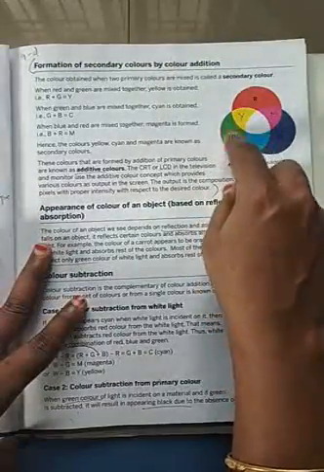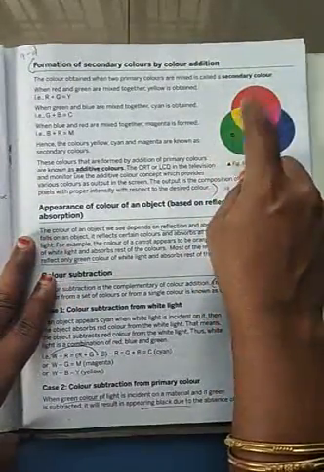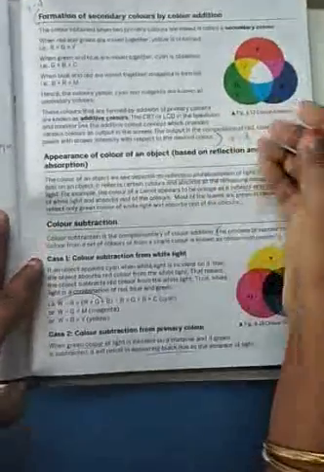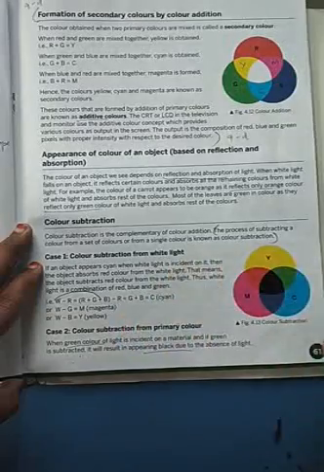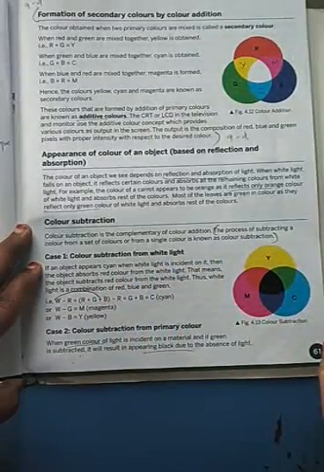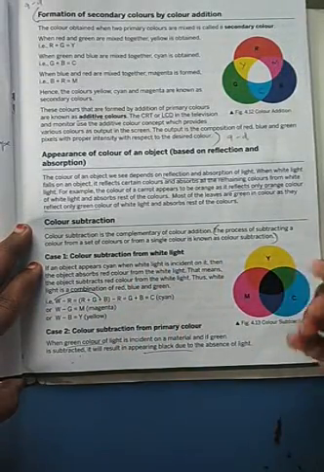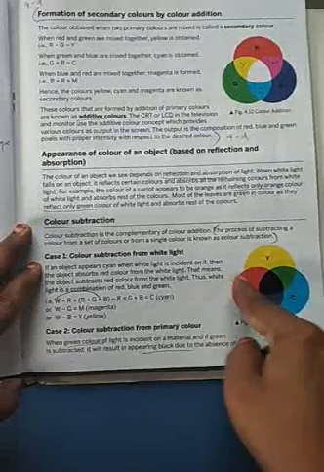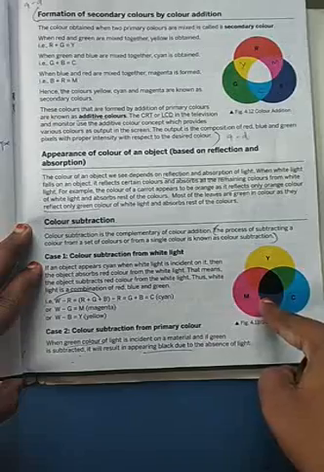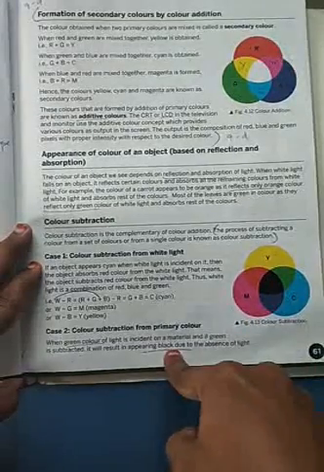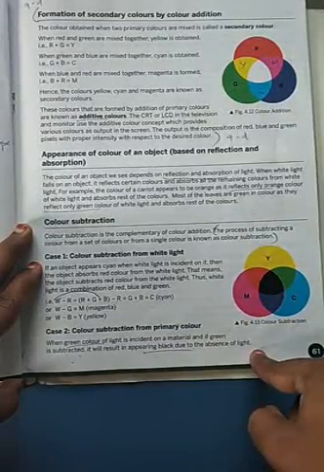We saw the addition of the primary colors to get the secondary colors. Now we are going to see the reverse, the subtraction, that is, removal of the primary colors. You will be getting black. So with the removal of the total colors, when there is no white, you will be getting only black. That is, black is due to the absence of light.